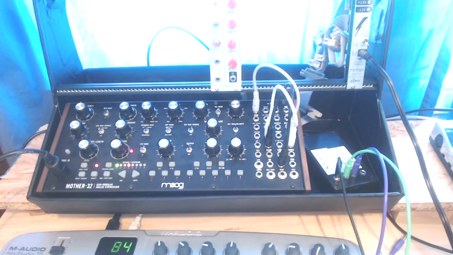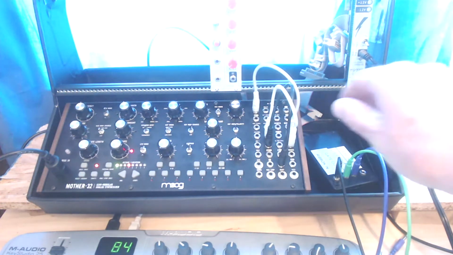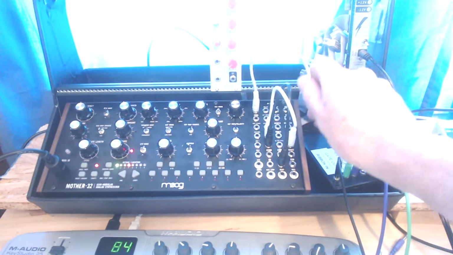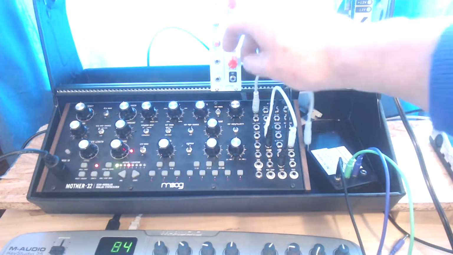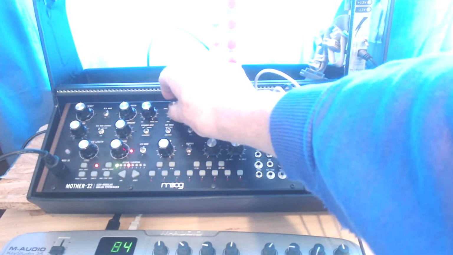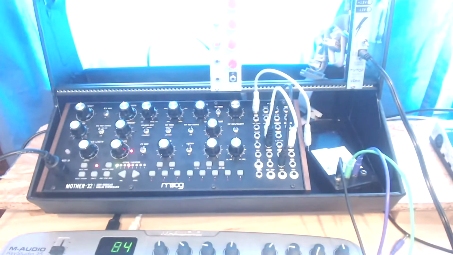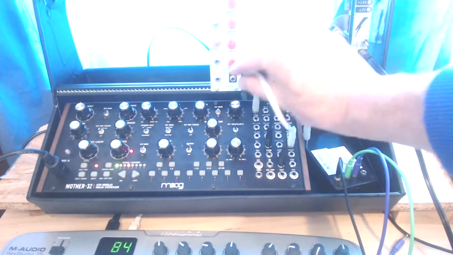Now finally, the Mother 32 has one more oscillator. It's the VCF with the resonance up high enough for self-oscillation. Let's unplug the LFO end of this cable, leave the other end in, and now turn up the resonance. And we get a sine wave, which we can tune with the VCF cutoff control. And then we move the VC mix output from the LFO rate to the VCF cutoff.